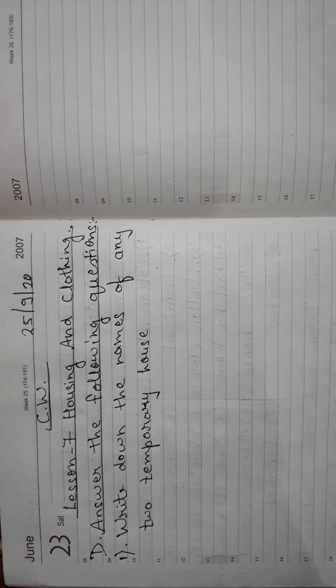So we have discussed in our chapter that one temporary house is tent and another temporary house is houseboat. There are many other temporary house also, like caravans, stilt house, all these are temporary house.